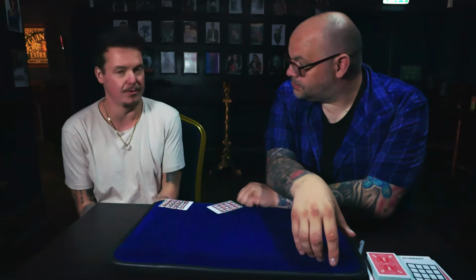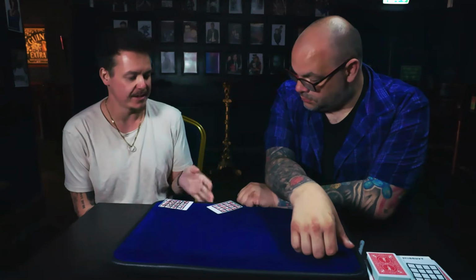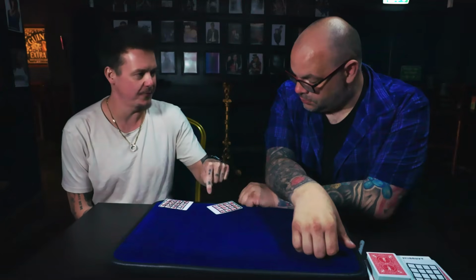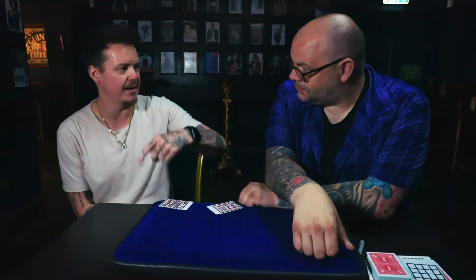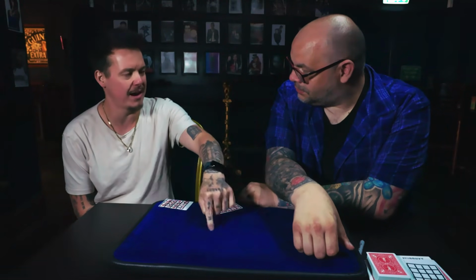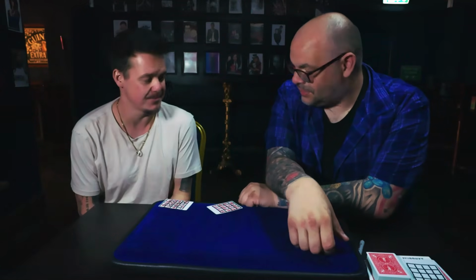But this is a beautiful routine because it's got that impossible moment of magic, and then it's got all this crazy stuff where they think, well, if he knew beforehand, but then I picked the cards and I shuffled the deck, and there's no way. It's just a bit of a brain overload. It's amazing. It's really, really amazing.